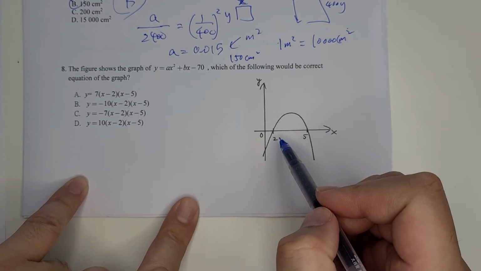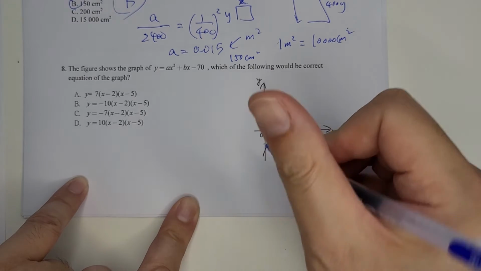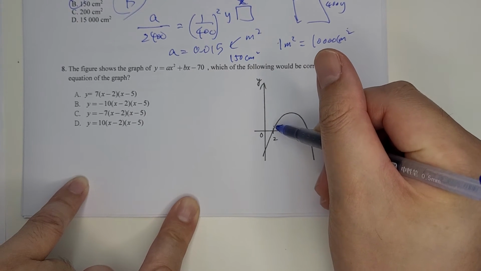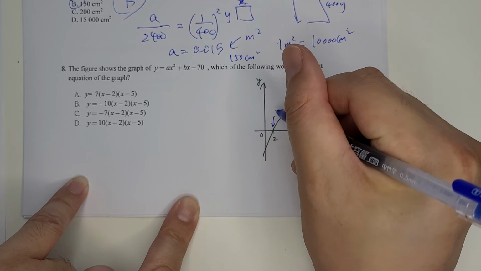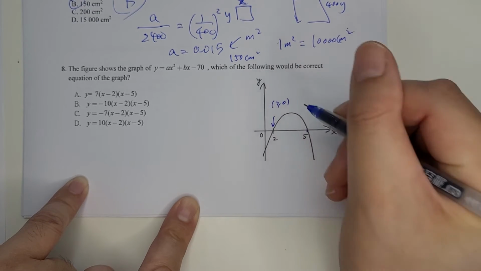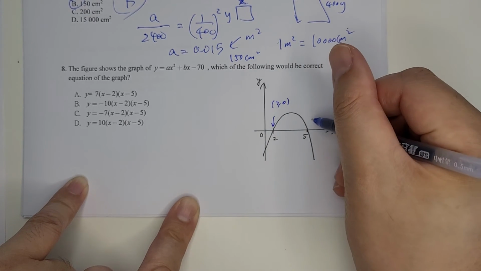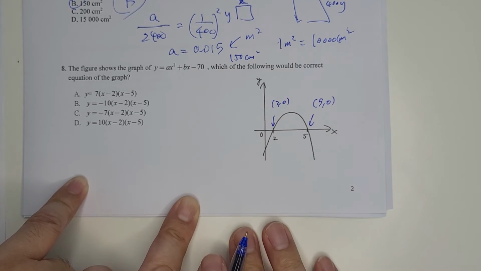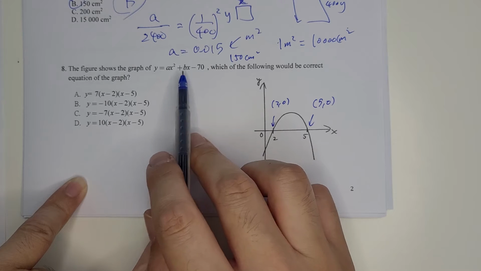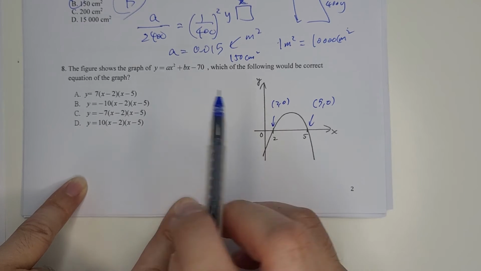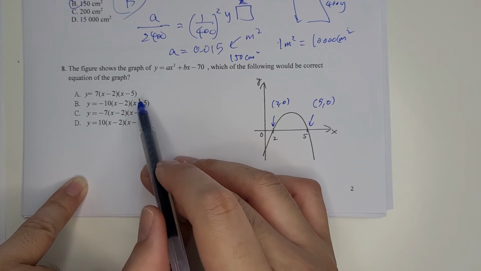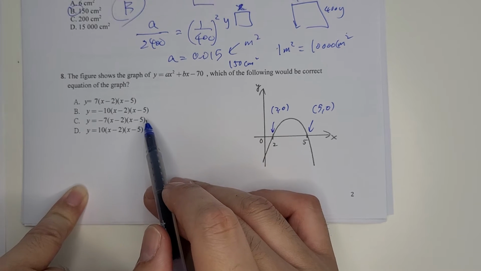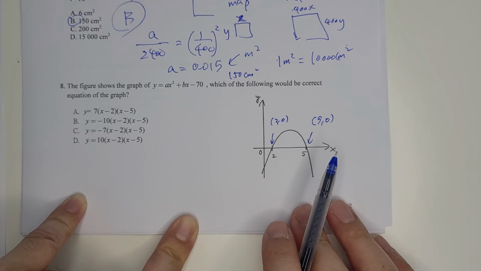When x equals 2, y equals 0. Also, when x equals 5, y also equals 0. You can substitute all these numbers in the expressions to find a and b, and then factorize. That's the original method, but too slow.